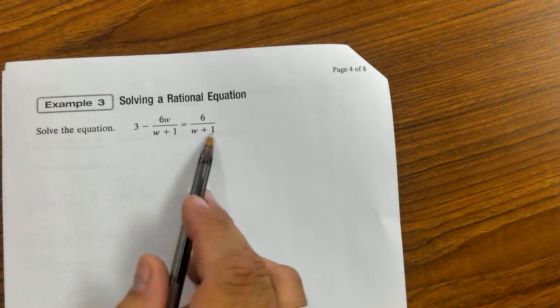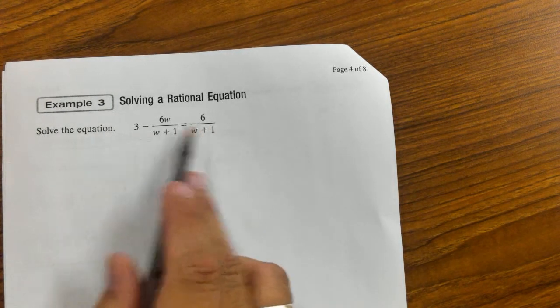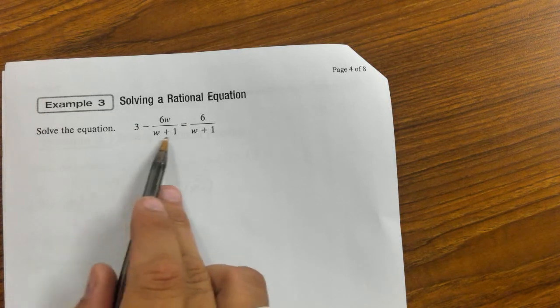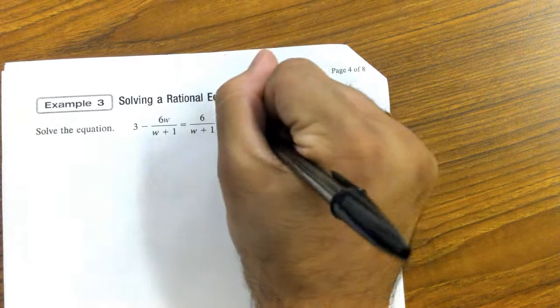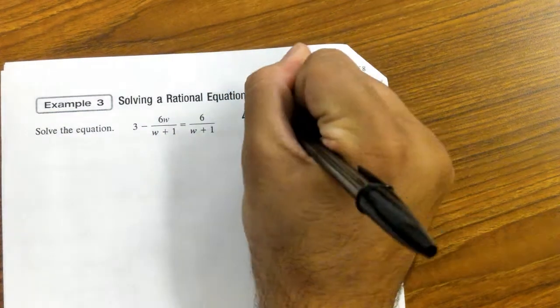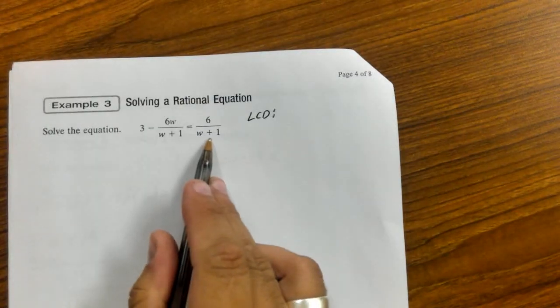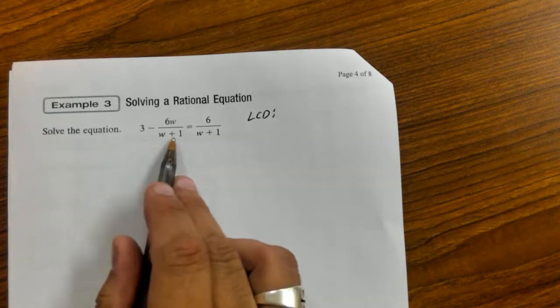We do need to find an LCD to multiply every term, including this 3, in order to eliminate the fractions. So we do need our LCD. Need to identify that first. Here the factor is w plus 1. It's the identical factor, w plus 1.